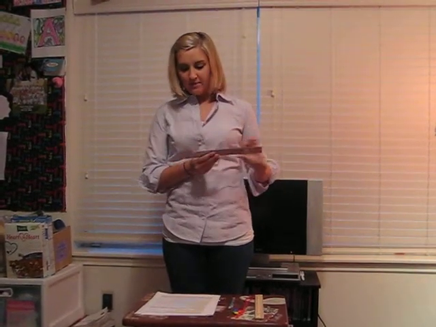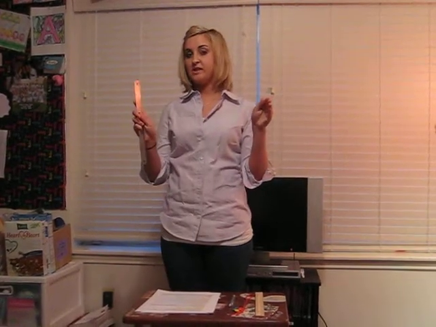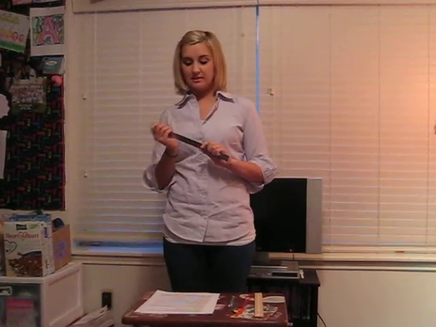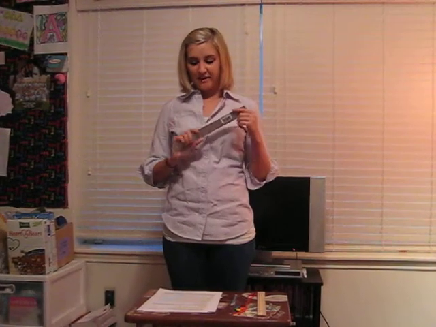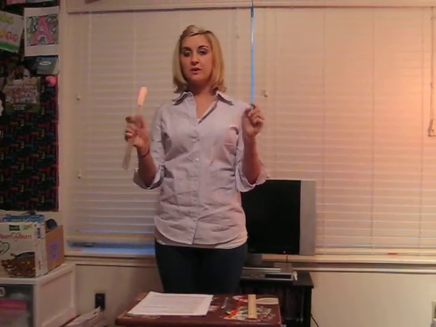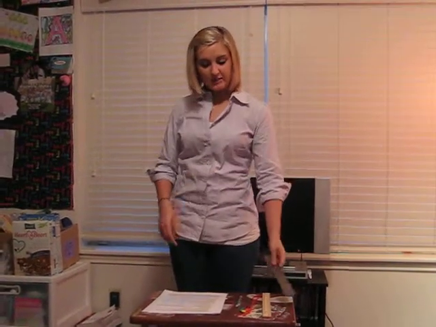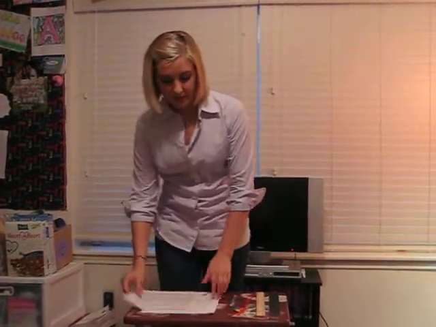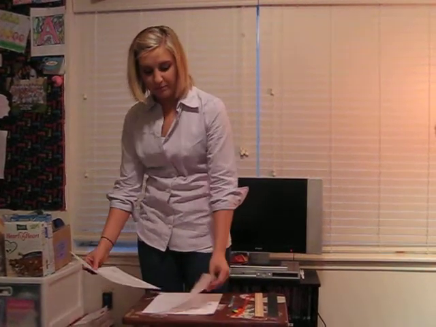Okay. Today we're going to measure a line segment from one end point to another end point. Can anyone tell me what a line segment is? A piece of a line. That is good. Okay, a line segment is just a piece of a line. It has two end points, so we know it's not a line that keeps on going forever. It has stopping points.